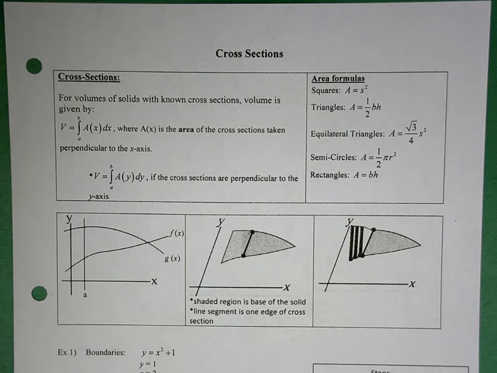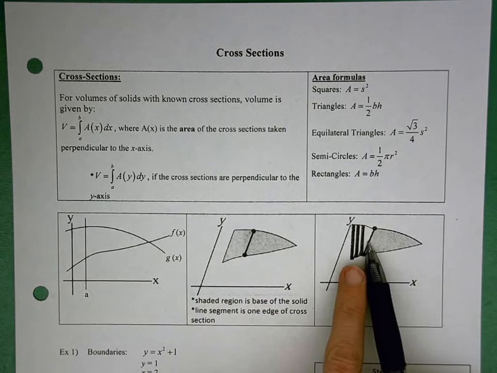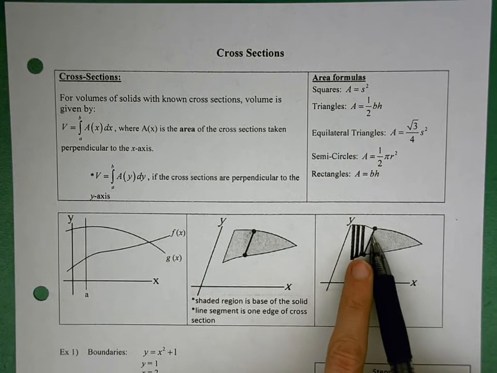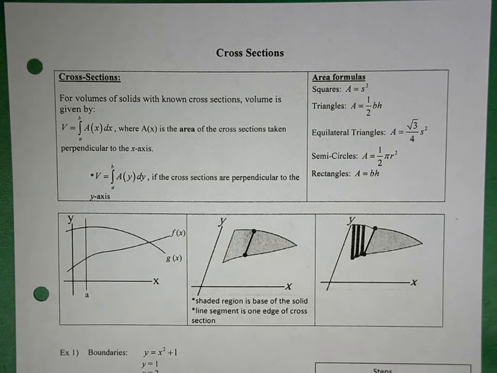With that 3D shape, we're going to be slicing it up into particular cross sections. That's what this little visual is showing. We have our region here. This is the base of our box. And you have to visualize these little triangles as poking up out of the box. We're going to be cutting these triangles and calculating their area. Or it might be a square or a rectangle or a semicircle, but we calculate the area of that and put that area into our integral in order to figure out what our volume is. So that's what cross sections are in a nutshell.